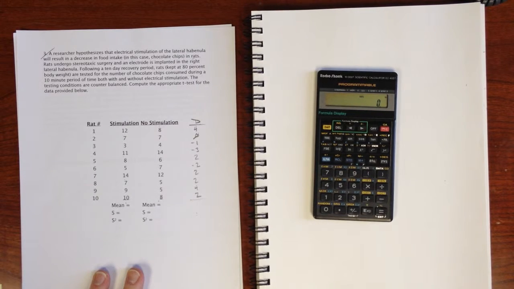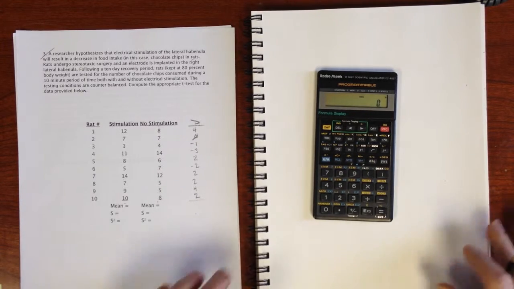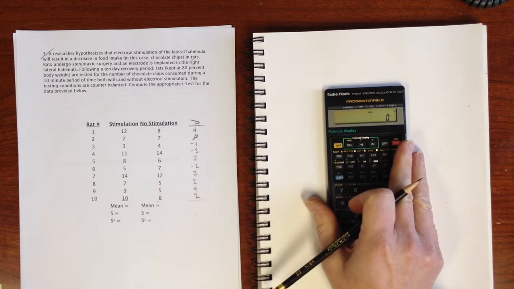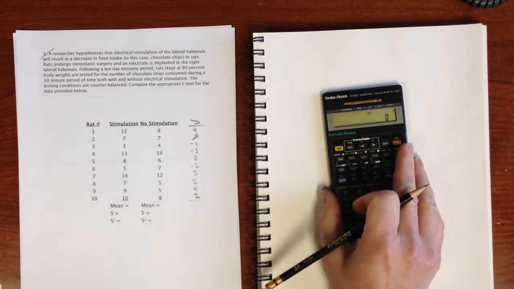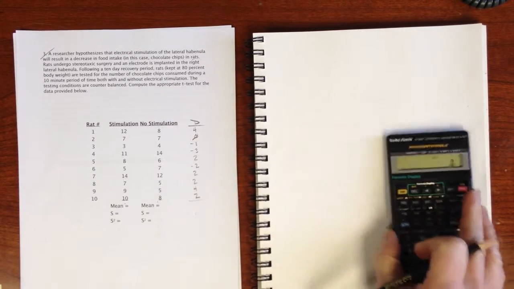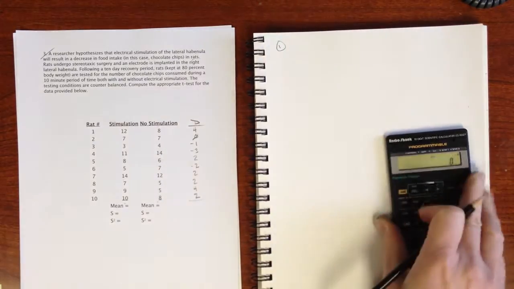And they're tested for the number of chocolate chips consumed during a 10-minute period of time with and without electrical stimulation. So the testing conditions are counterbalanced. Because you are testing within the same individual rat, this is a repeated measures study, and it's appropriately counterbalanced, so we know that there's not going to be any problem with order effects and things like that. Compute the appropriate t-test for the data presented below. So we're going to do all the steps necessary for a t-test.